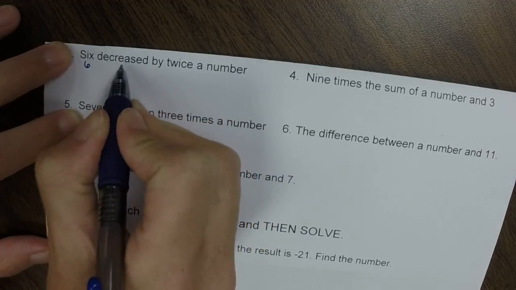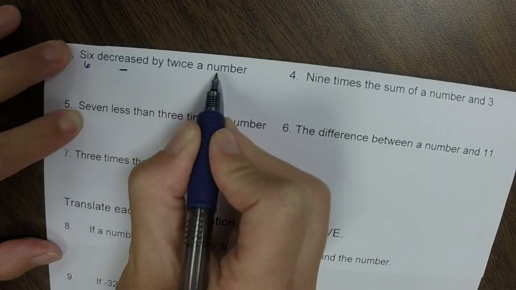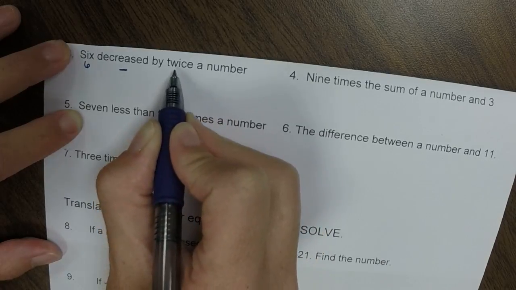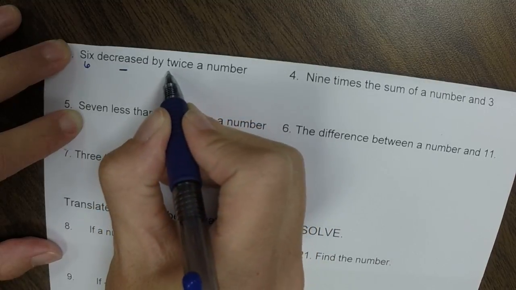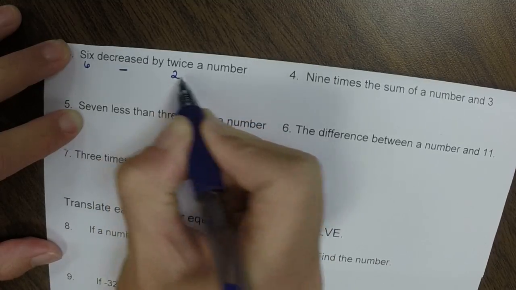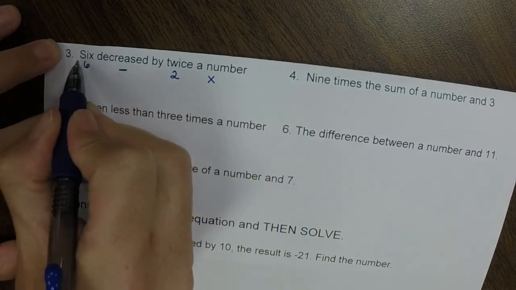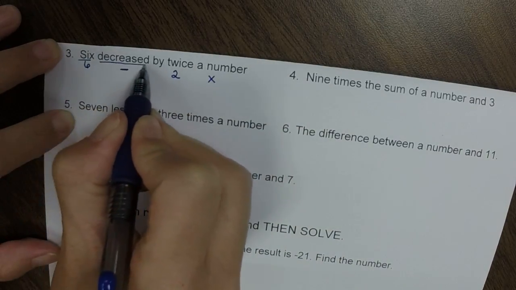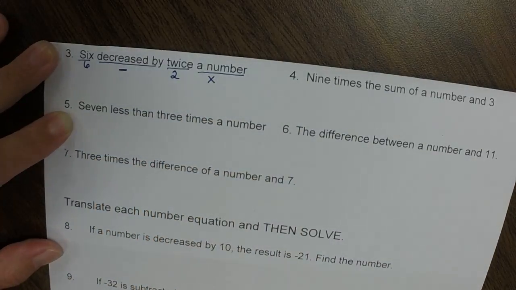So decrease means we're going to subtract. Twice a number means we're going to multiply a number times 2. So twice a number is 2x. So we have 6 decreased by twice a number.